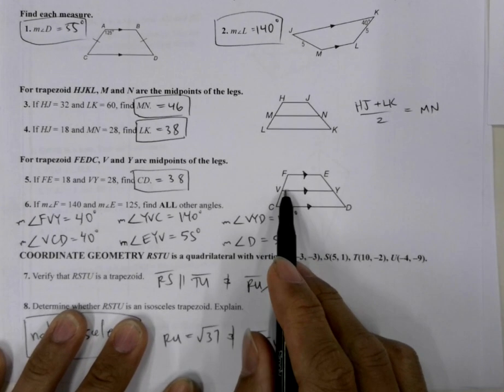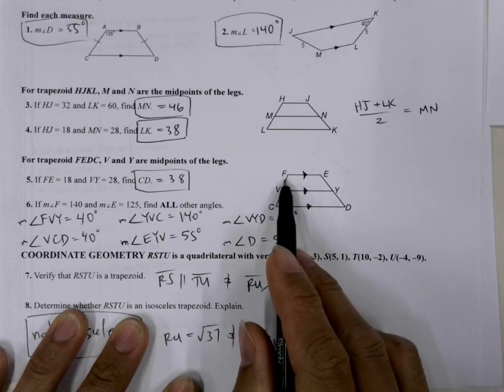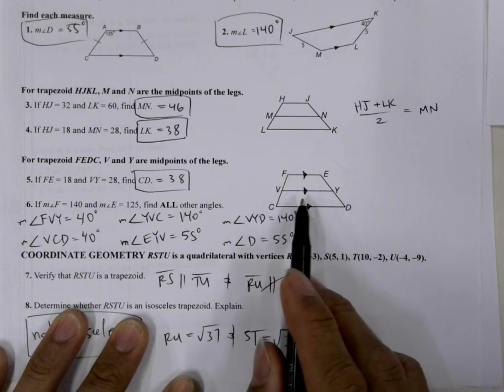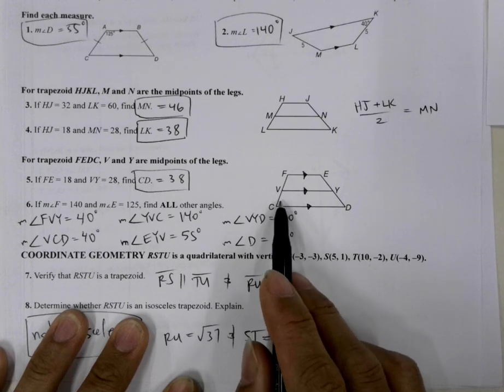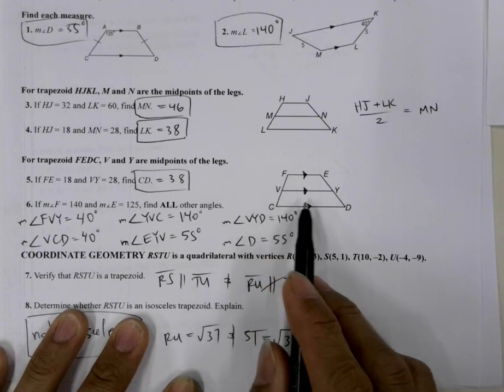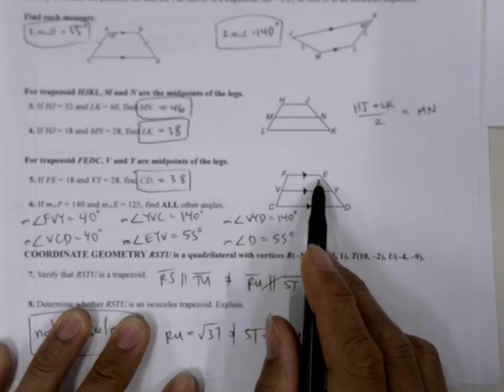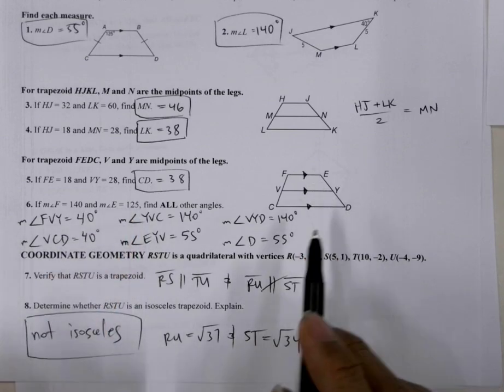That means these two angles are supplementary, consecutive interior angles. And then angle FVY is congruent to angle FVC because these are corresponding angles. We're going to use that same idea on the right side as well because they give us angle E as 125, so we can get these two angles here.